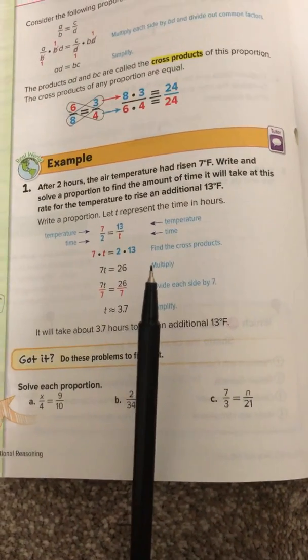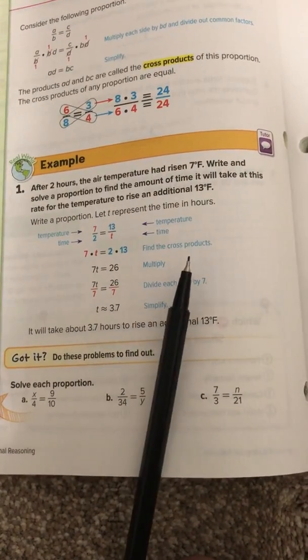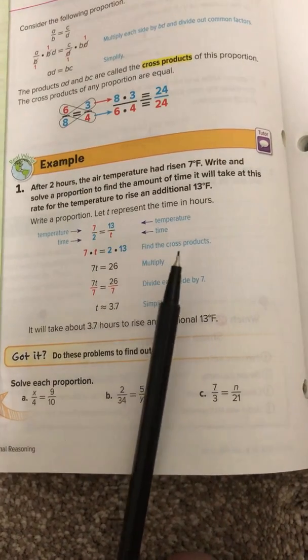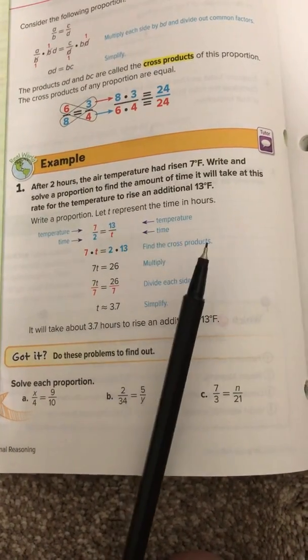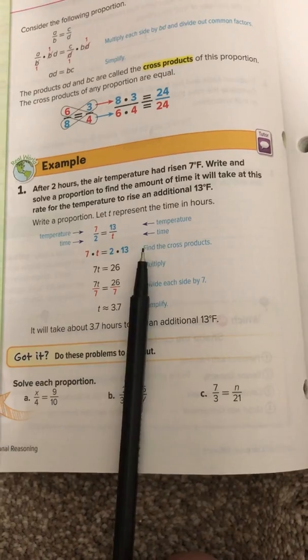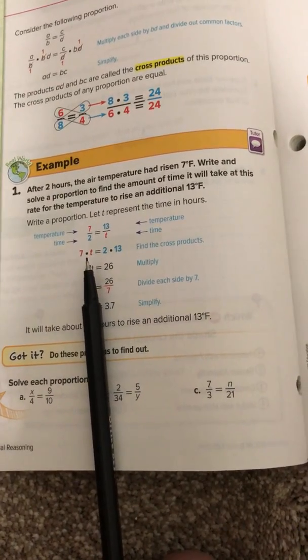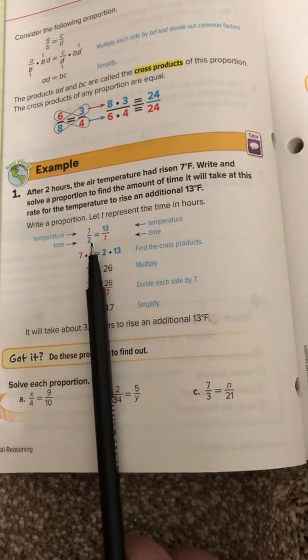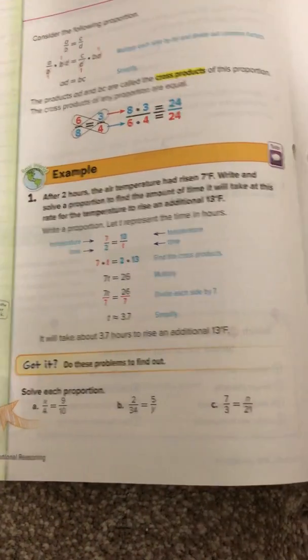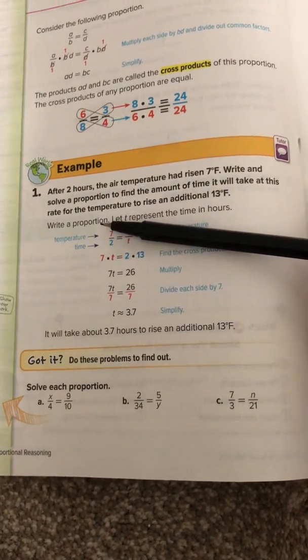It says, after 2 hours, the air temperature had risen 7 degrees. Write and solve a proportion to find the amount of time it will take at this rate for the temperature to rise an additional 13 degrees. Okay, so we have temperature over time.